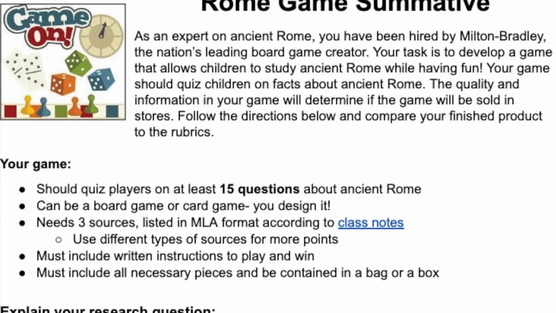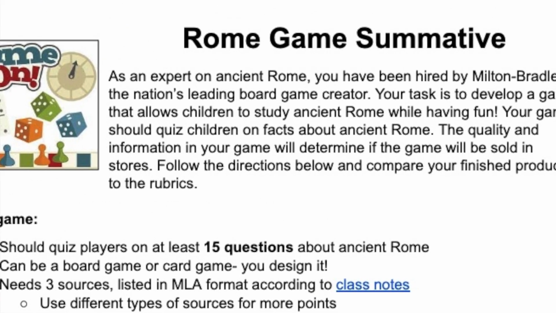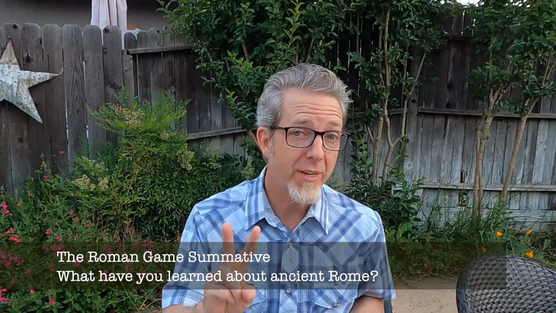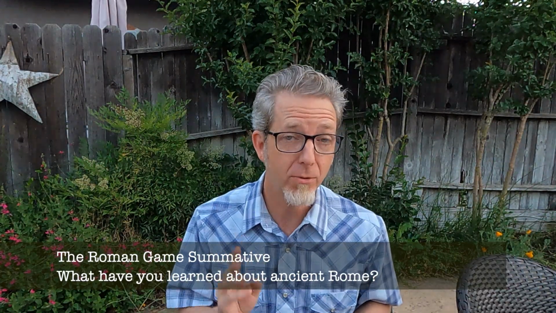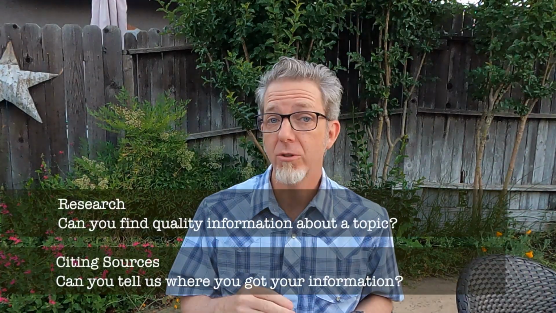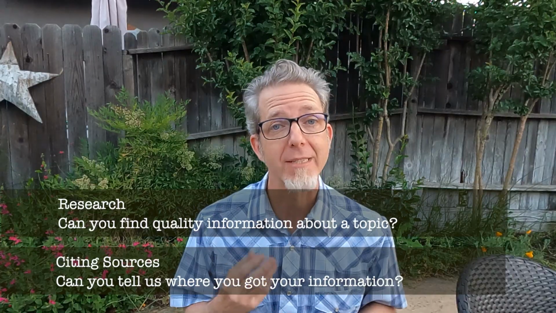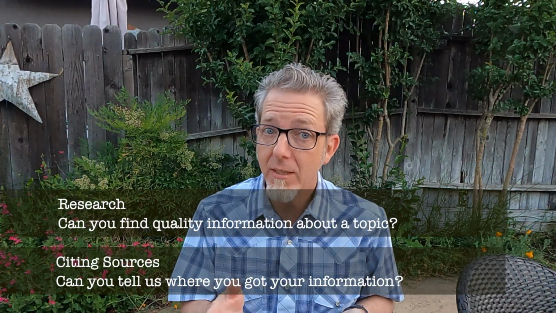Working on the Rome game summative. This is a summative to wrap up the knowledge that you've gained as we've been studying ancient Rome. Now, there are two main criteria that we are trying to focus on, trying to evaluate how you can do this. We want to know how well you are researching things and how well you're citing your sources. That's the big thing that we're looking for.